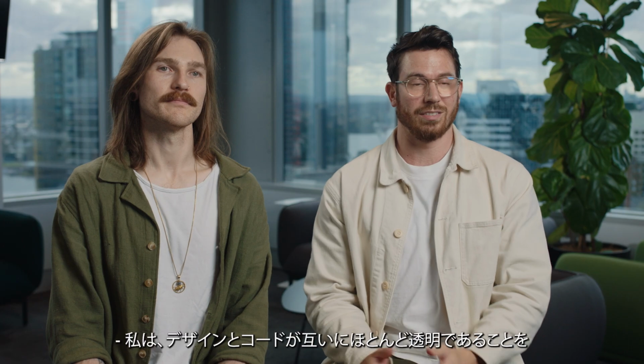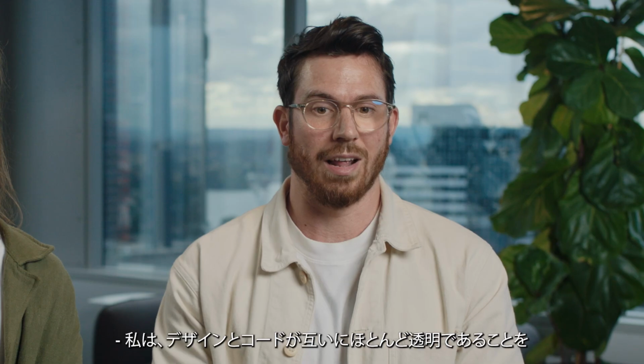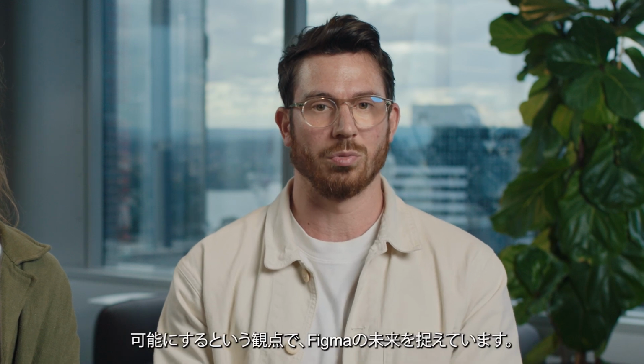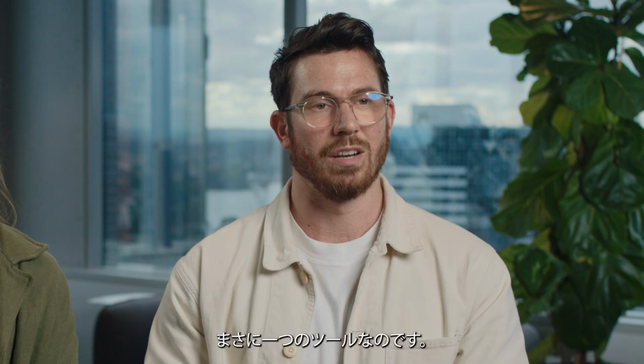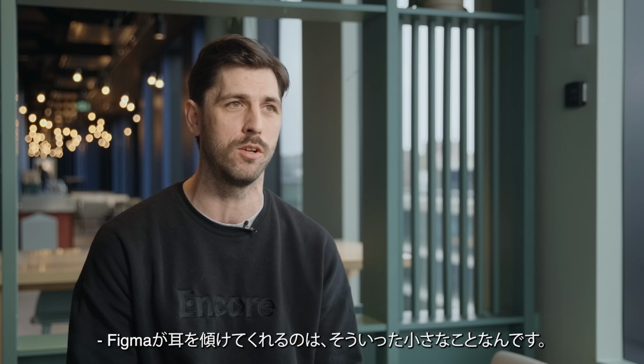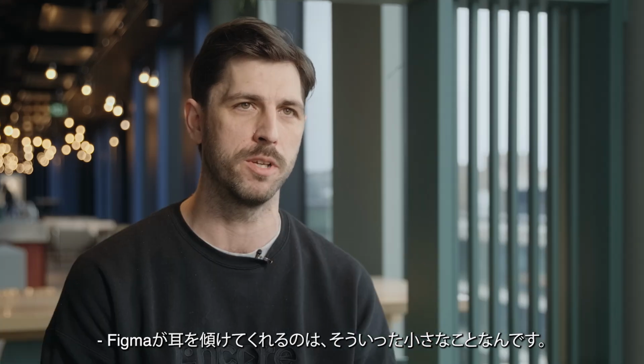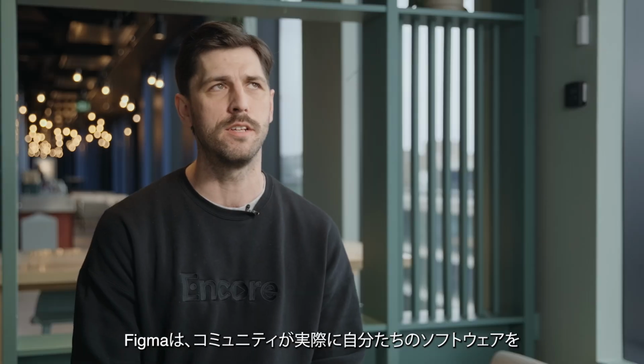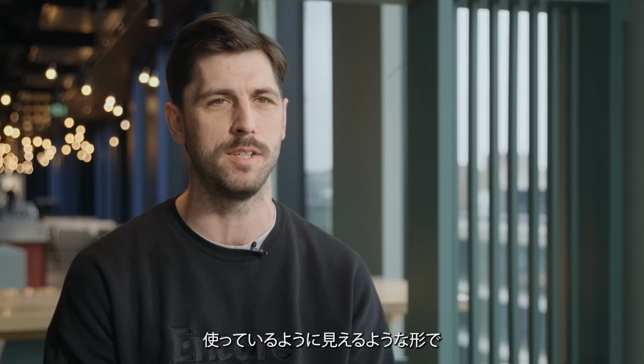I see the future of Figma in terms of allowing design and code to almost be transparent to one another. It is just the one tool. It's those small things that Figma seems to listen to. It listens to the community in a way that makes it seem like they're actually using their software themselves.